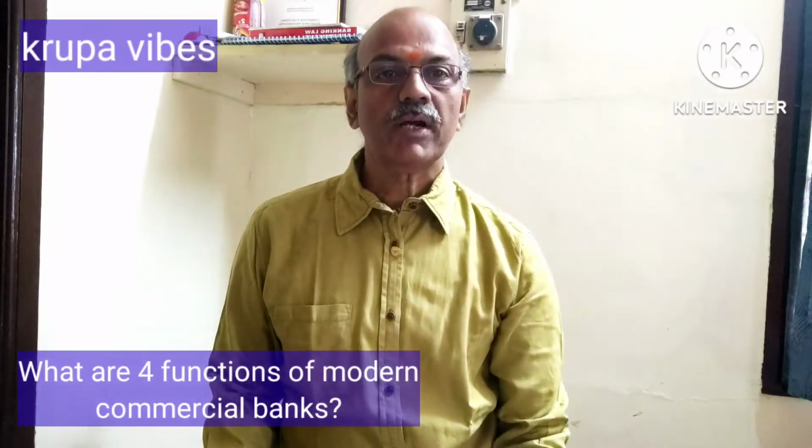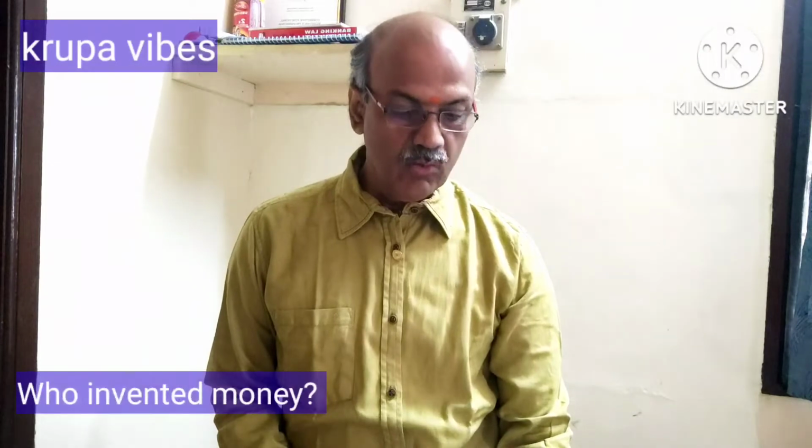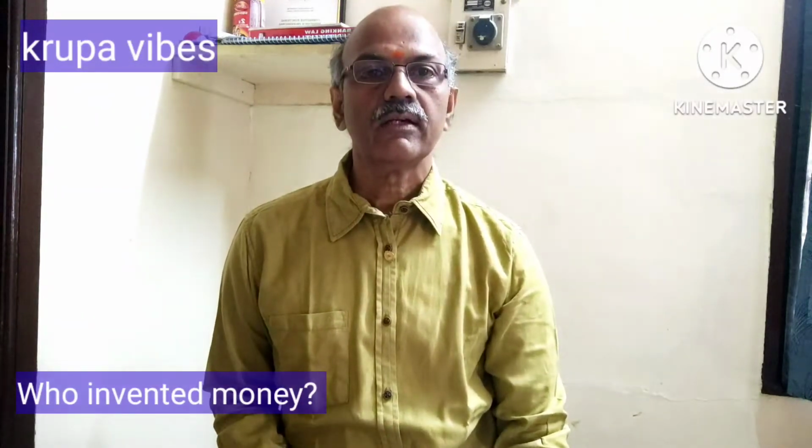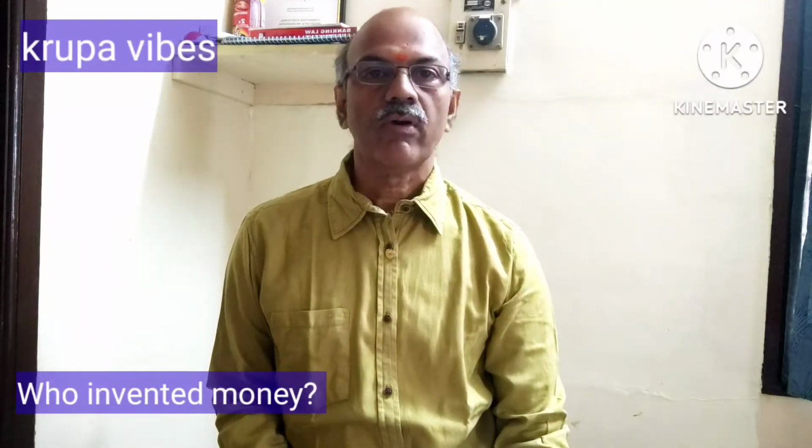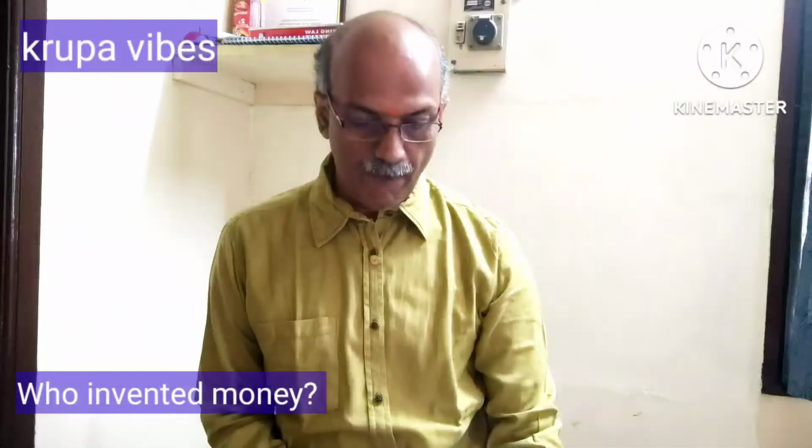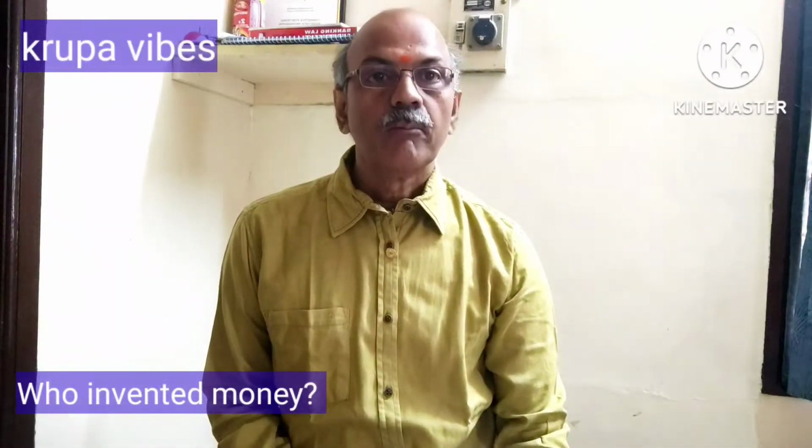A modern commercial bank. What is a modern commercial bank? It's a financial institution that carries the dealing of currencies and related to deposits and withdrawal to the general public, and then providing loans for investments and infrastructure developments or for running the companies. Banks are profit making institutions.